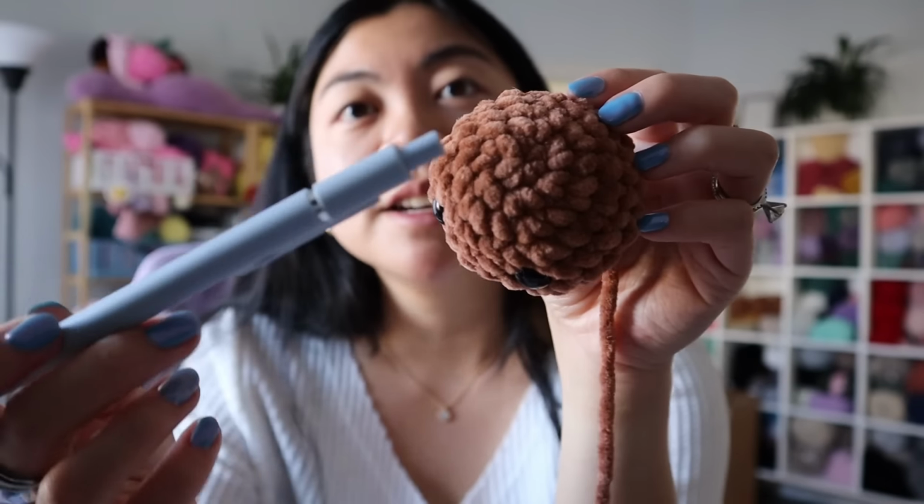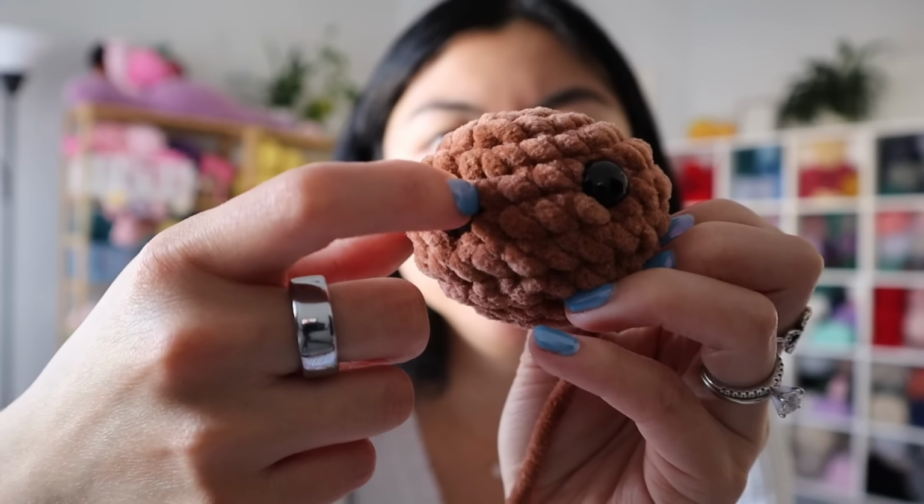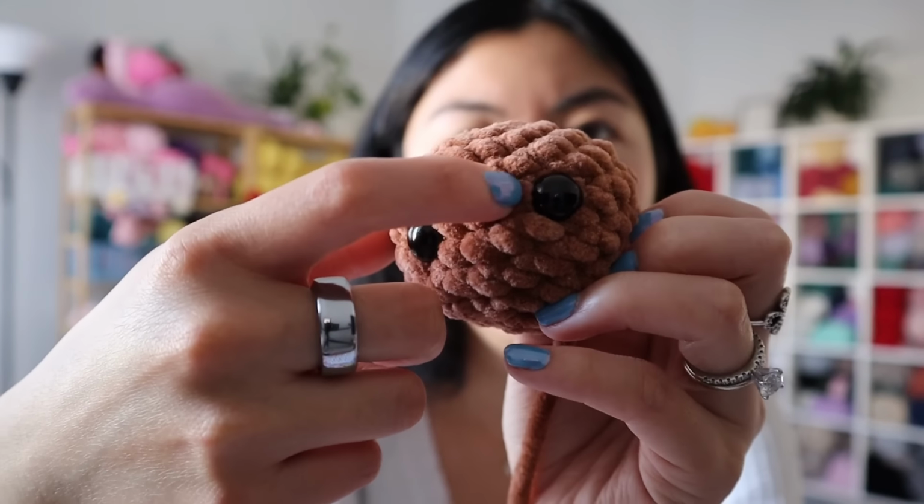So I will go ahead, grab my paper. I'm gonna say place eyes between round 5 and round 6. And then we can go ahead and count how many stitches apart we placed the eyes. So here we go. Here's 1 stitch, 2 stitch, 3 stitch, 4 stitch. So it looks like we placed the eyes between round 5 and 6 and around 4 stitches apart.